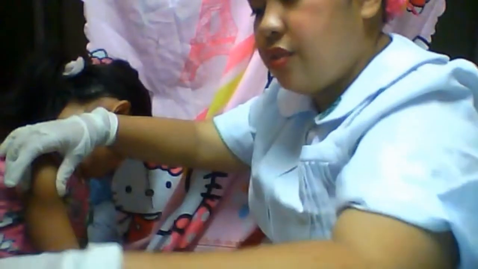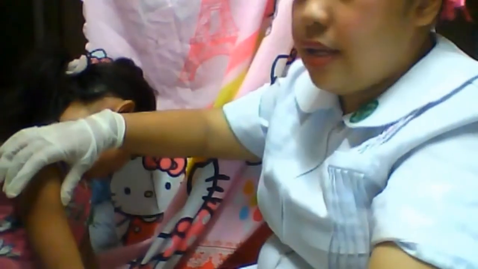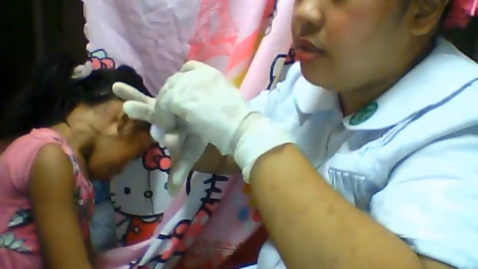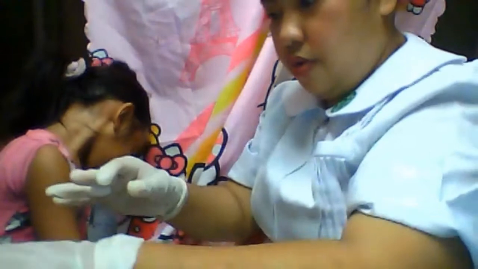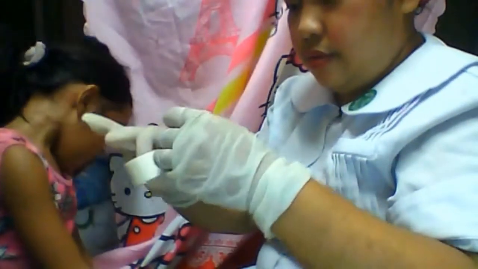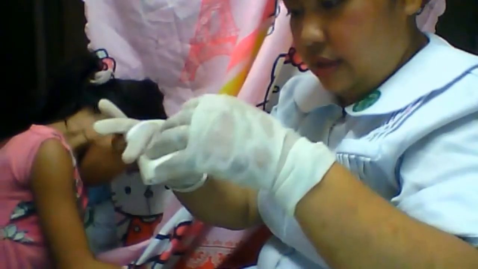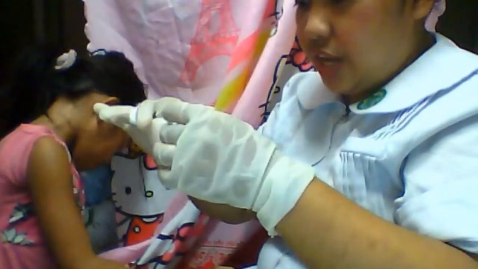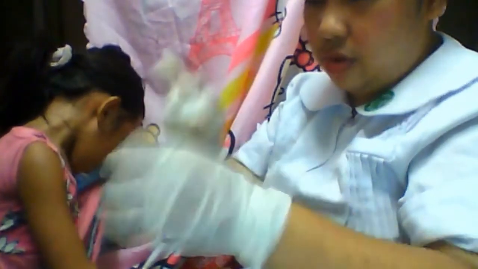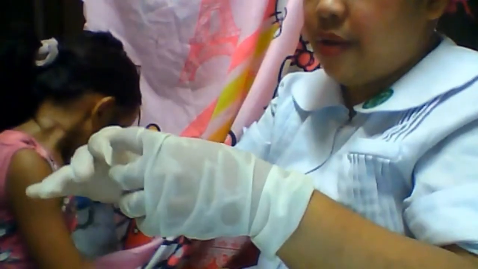Before that, you can get your dry cotton balls and put them here, and then your micropore. This would be used after injecting, so we want to cover the punctured area.